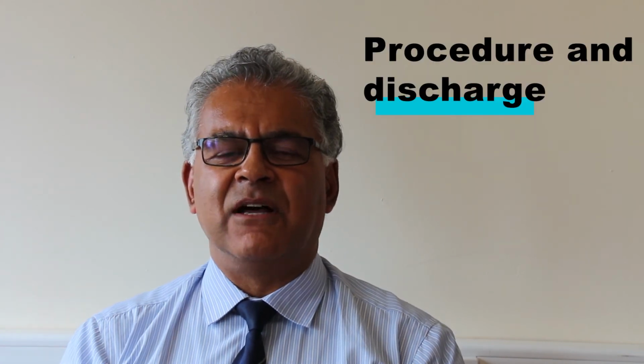The procedure itself, you'll be taken into the endoscopy room. You'll be greeted by the endoscopy team. We will give you some sedation and pain relief to make the procedure as comfortable as possible. The procedure overall takes about 30 minutes. We use X-rays to position the balloon in the safest possible way to perform the dilatation.